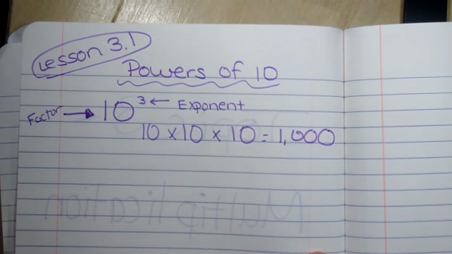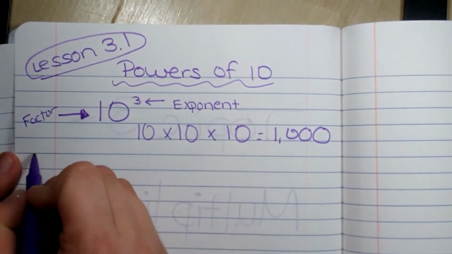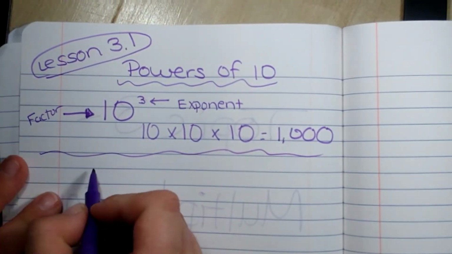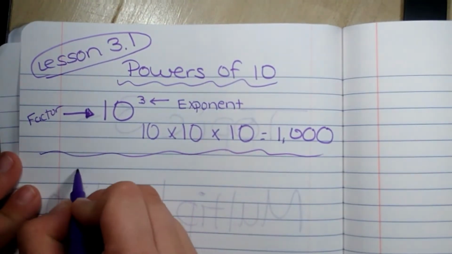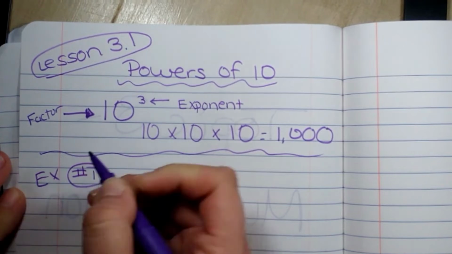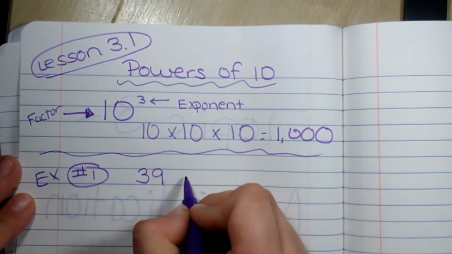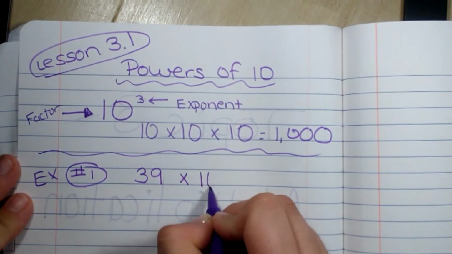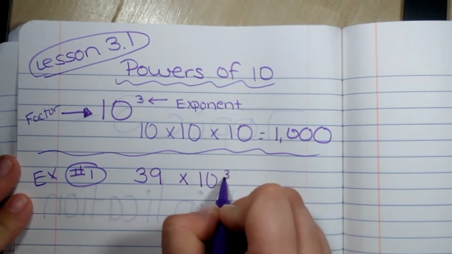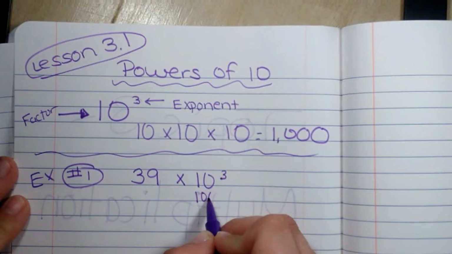Now what we're going to be doing is multiplying this by a 2-digit number. So if I was to multiply 39 times 10 to the third, first of all, I know that 10 to the third is 1,000.